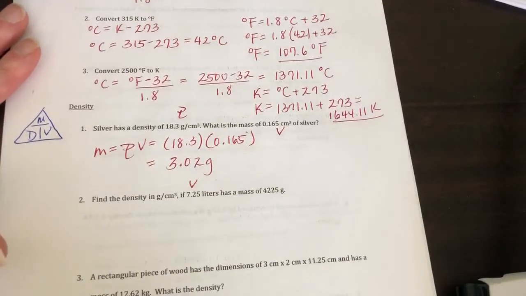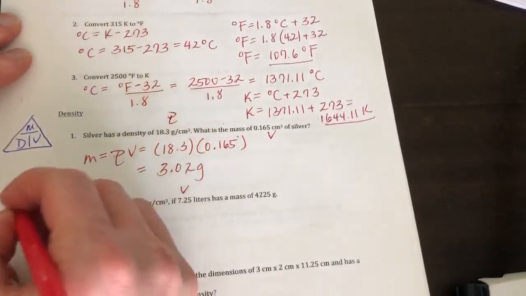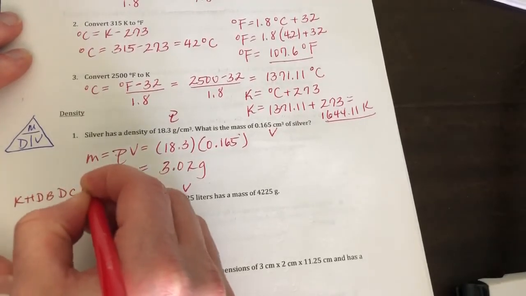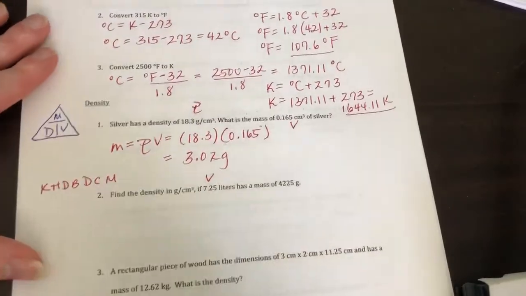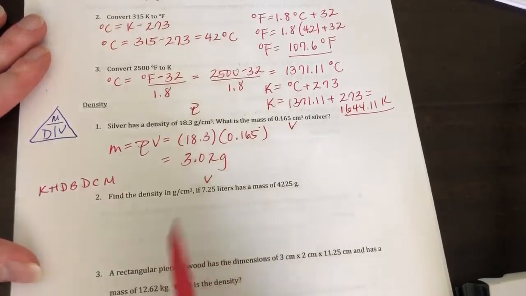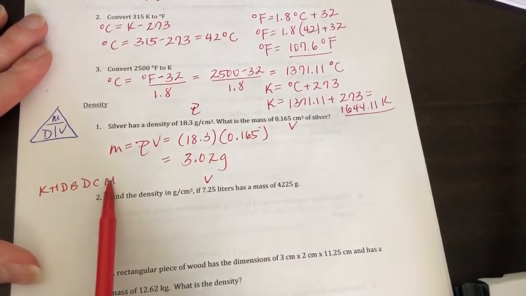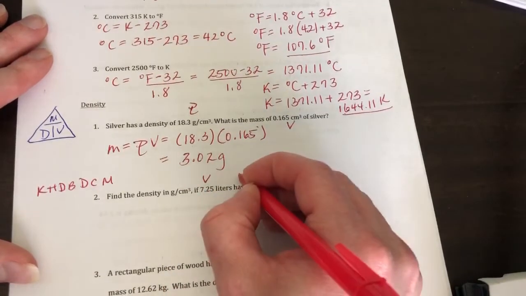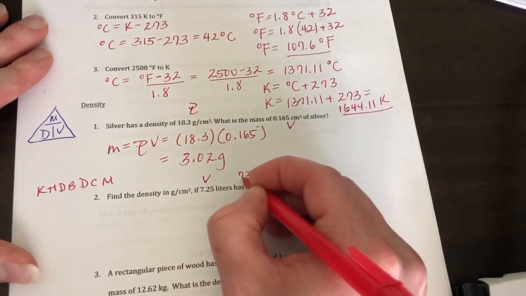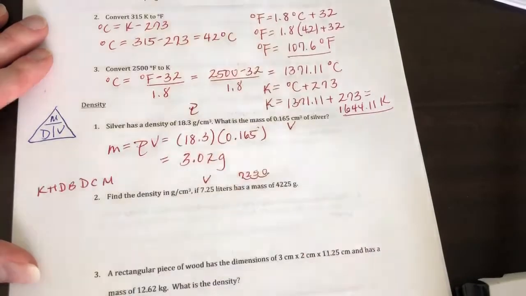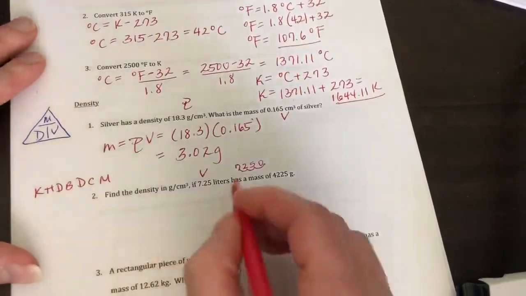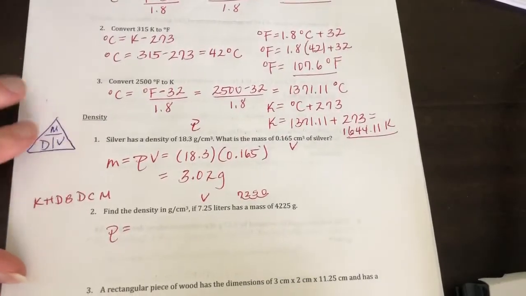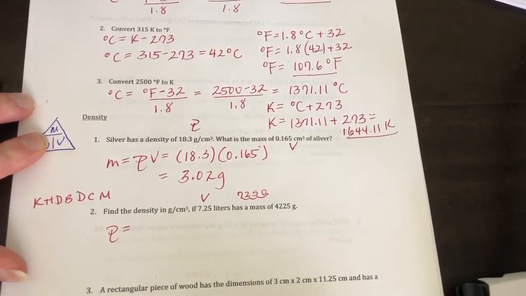Now we have to be in milliliters whenever we do this. So we're going to use our King Henry died by drinking chocolate milk. Okay, I'm in my base unit and I want to get to milliliters. So we go 1, 2, 3 places to the right. So we need to move this 1, 2, 3 places to the right. So to find density, it's going to be mass over volume. Cover the D up. Mass over volume.